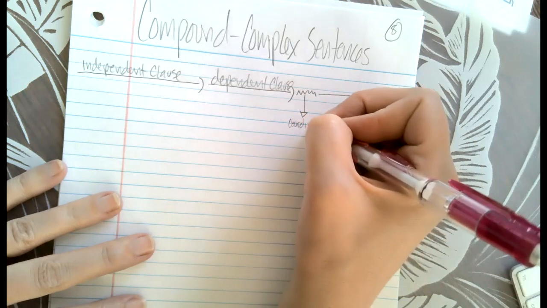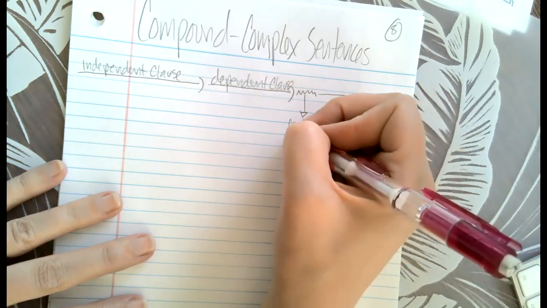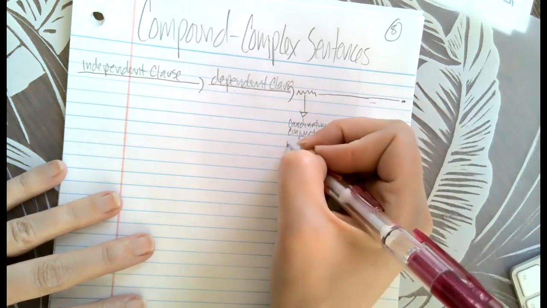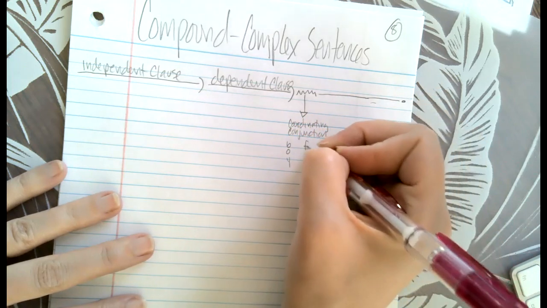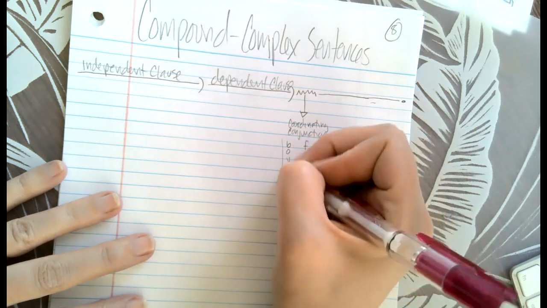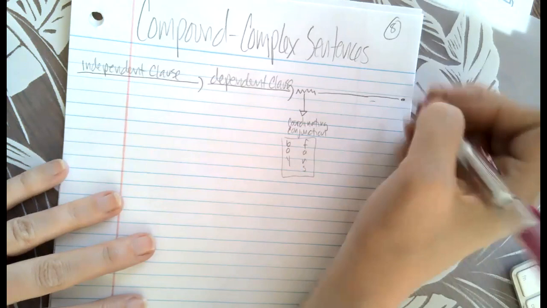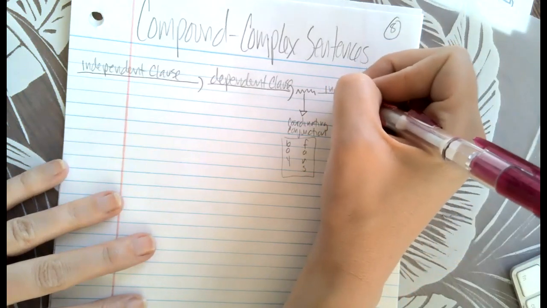So you're going to write coordinating conjunction. And then let's just do a little teeny bit of fanboys right here to remind you. I'll bet you will remember, but that's what's going to fit there. And then here we have an independent clause.